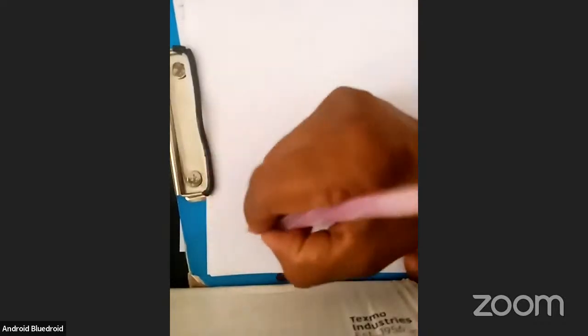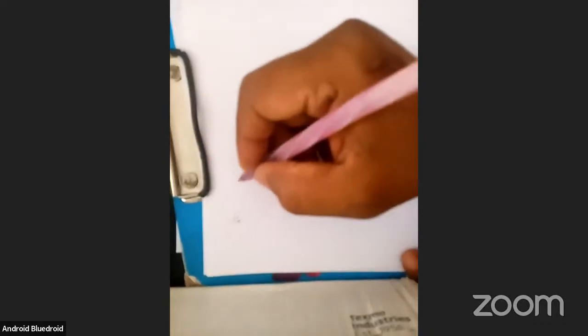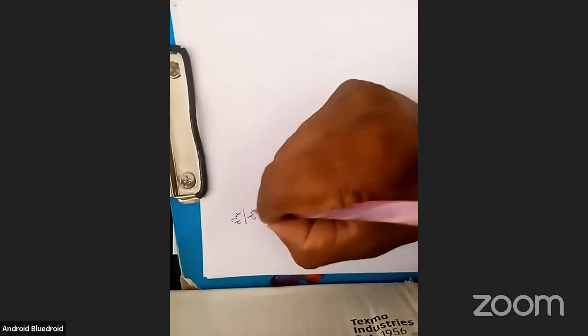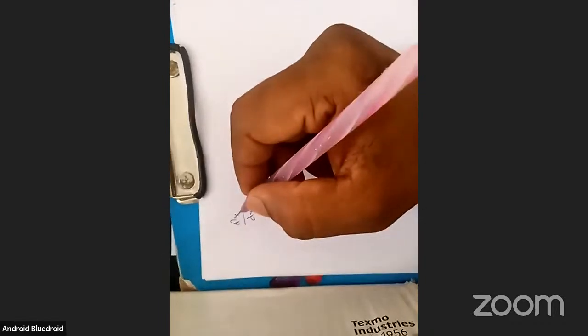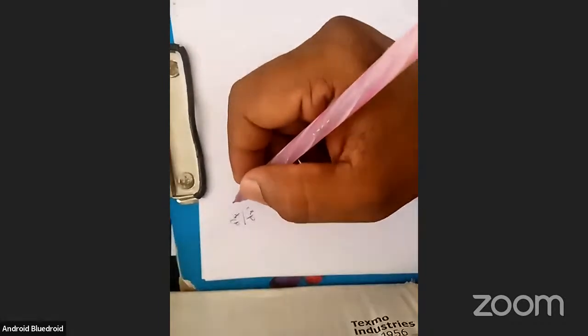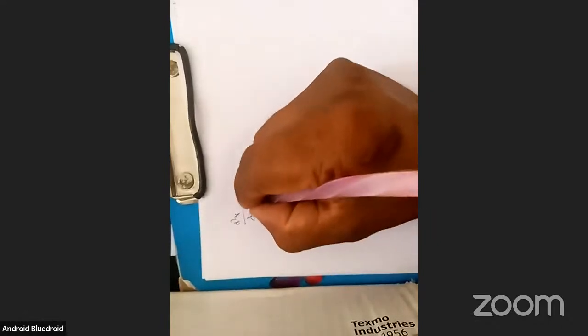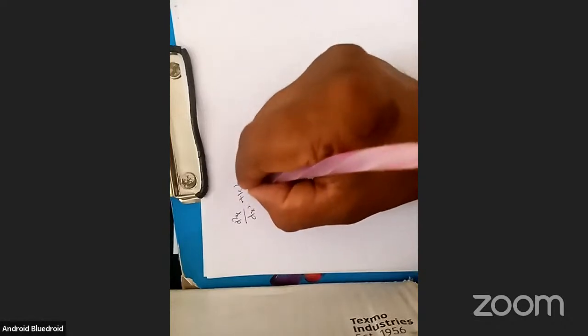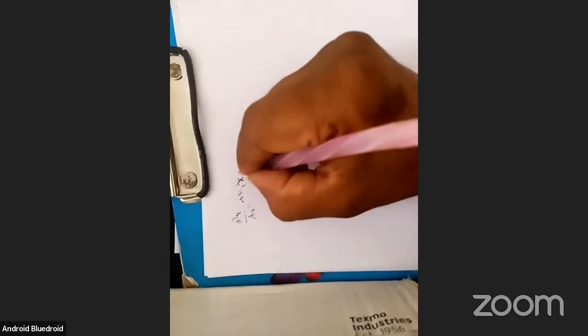Okay. So d square X by dx square plus K1 square X, by cross multiplication, d square X by dx square into minus K1 square X. That is the formula, this one.